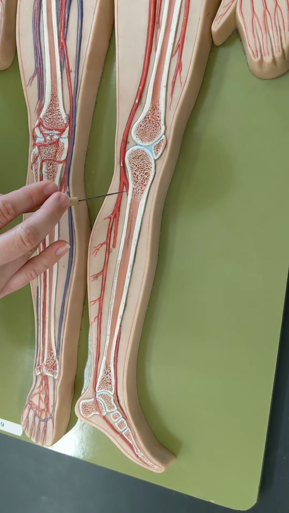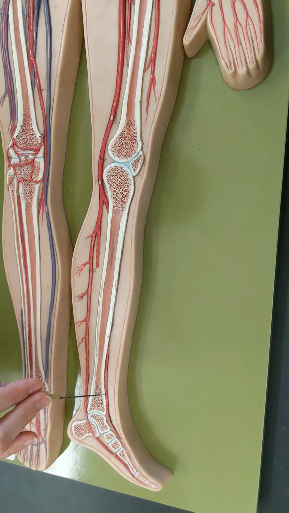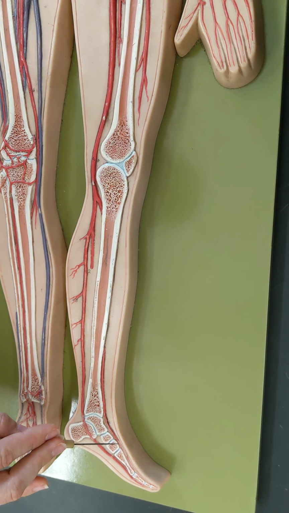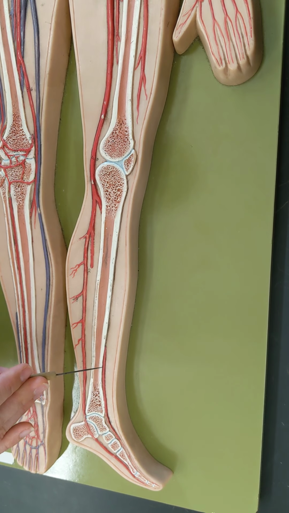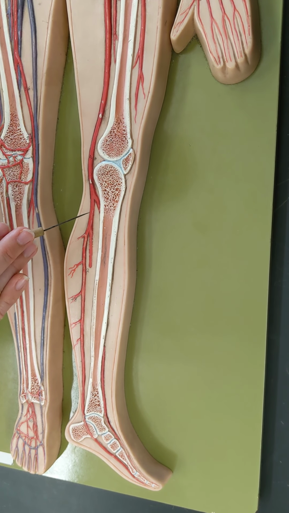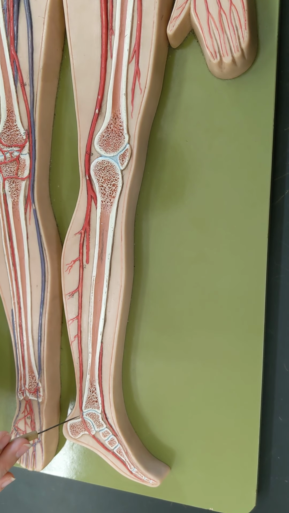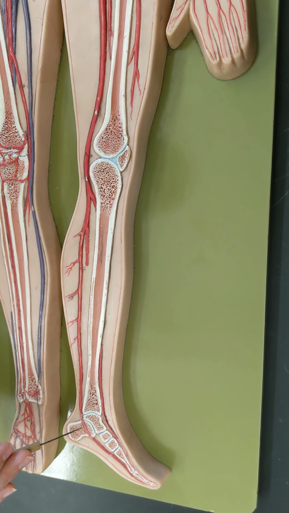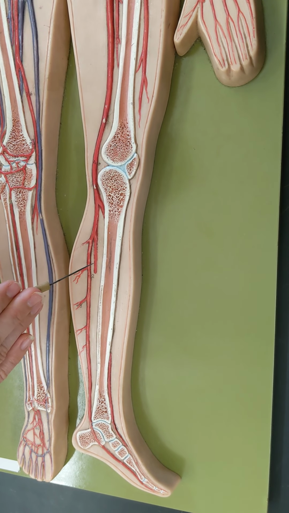There's a branch here that you can follow anteriorly and to the top of the foot. That is the anterior tibial artery. The part that's going to continue posteriorly down to the bottom of the foot is the posterior tibial artery. And this little branch here is the fibular artery.